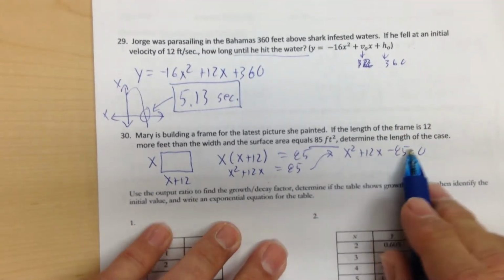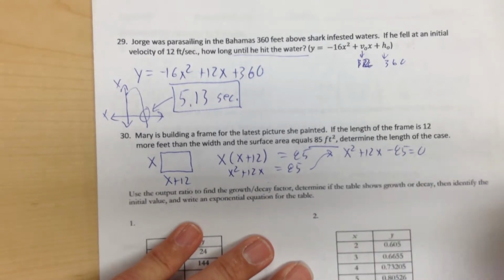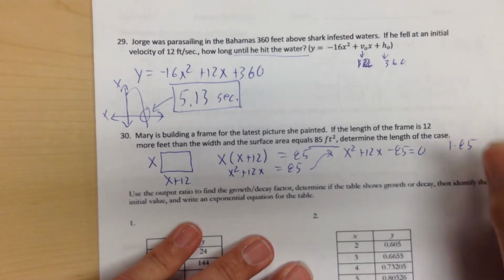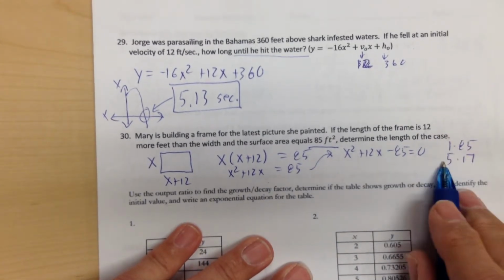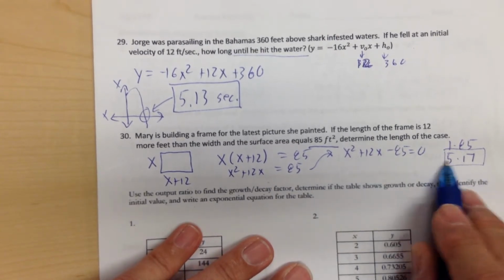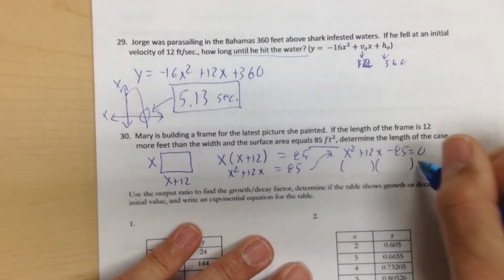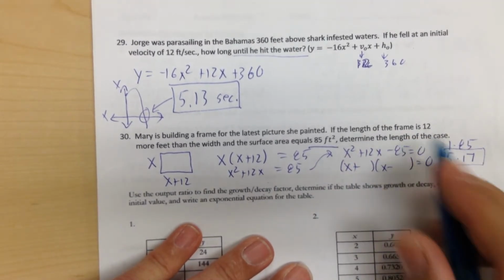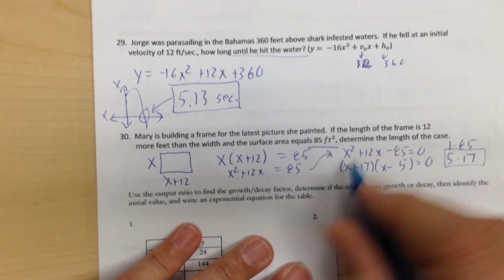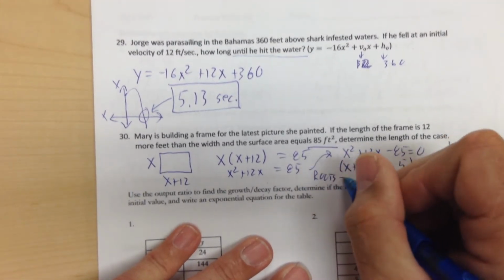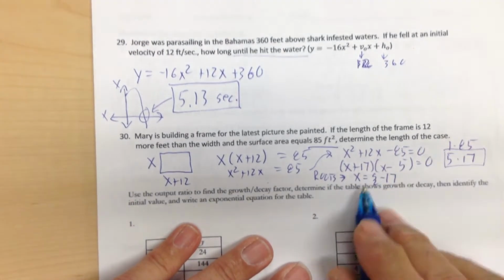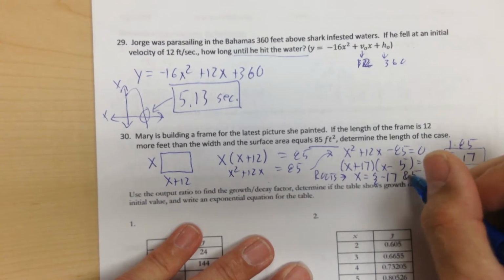I can factor this. So the multiples of 85 that's subtracted give me 12. So I got 1 and 85. That doesn't work. 5 goes into 85, doesn't it? 5 times 17. That's it. 5 times 17 is 85. I subtract and get 12, don't I? So draw my factors. I'm going to get an X plus and an X minus. The biggest number is 17, then 5. My roots would be X equals, the opposite of plus 17 is negative 17. The opposite of negative 5 is 5.